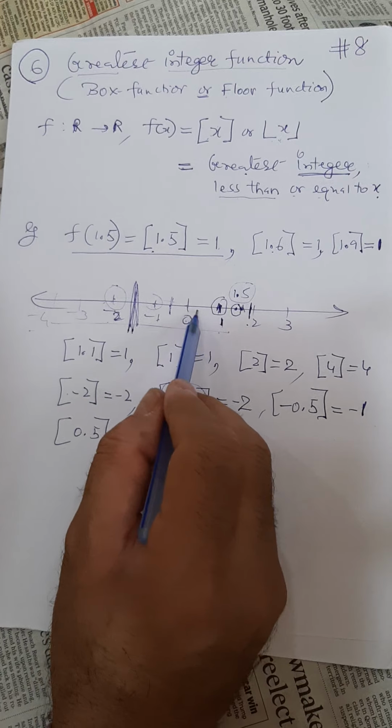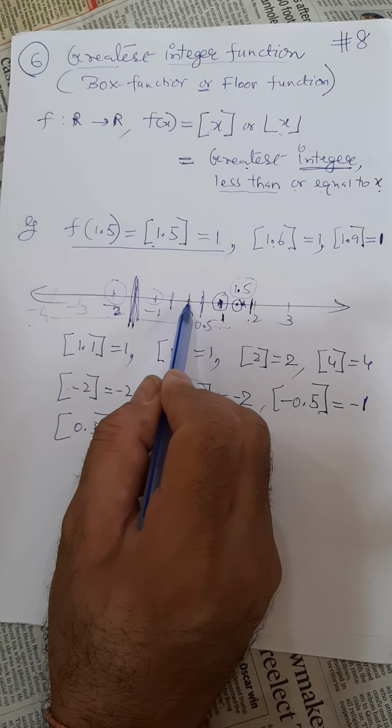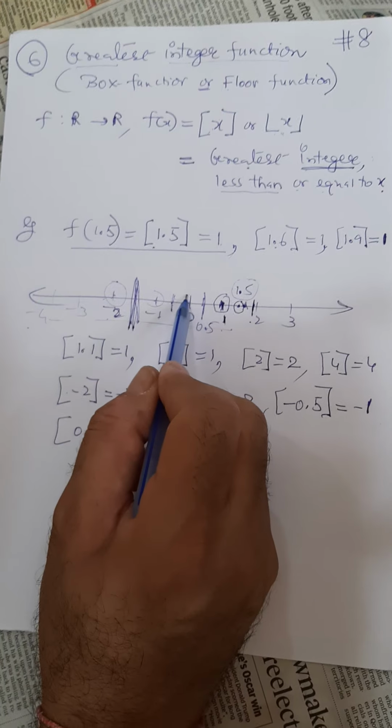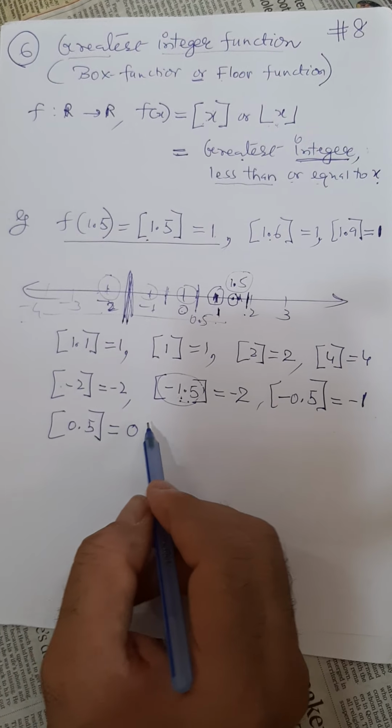Why? 0.5 is here. Now what are the integers less than 0.5? That is 0, minus 1 and so on. Among these, which is the largest? That is 0. So the answer is 0.